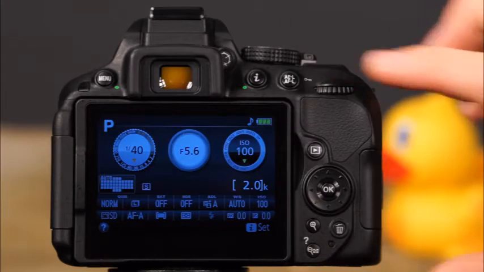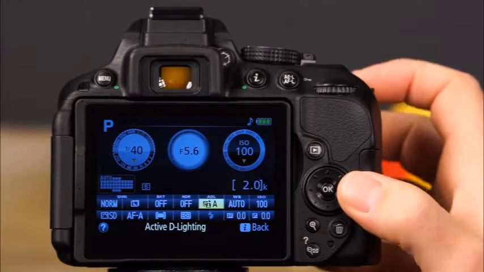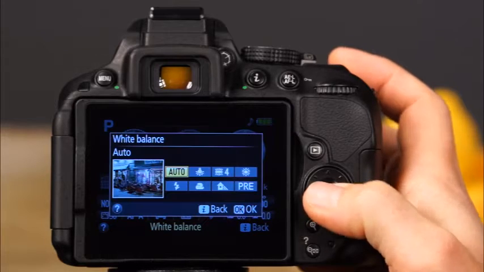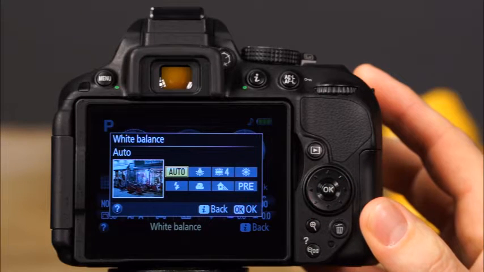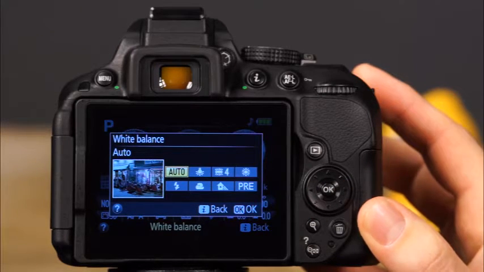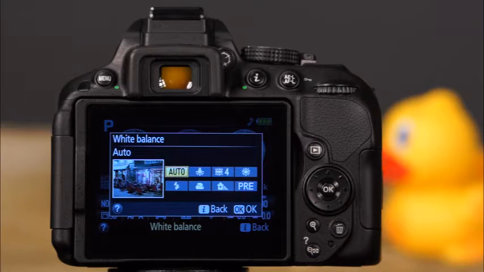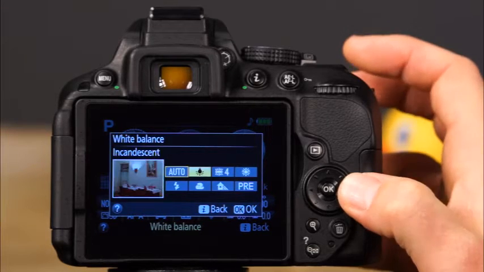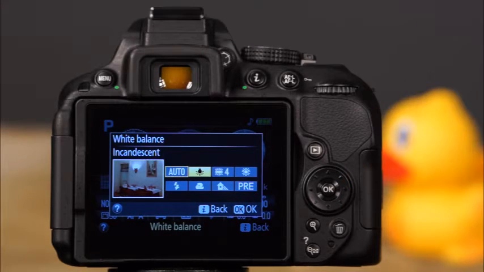To select a white balance setting, press the I button and navigate to the white balance option. Here you can select one of 8 different options. The first option is auto white balance. With this setting, the camera will automatically adjust the color temperature. The next white balance setting is incandescent. This is a good setting to use when taking pictures under common light bulbs. It reduces the reddish tones in the picture. This setting is marked with a light bulb icon.